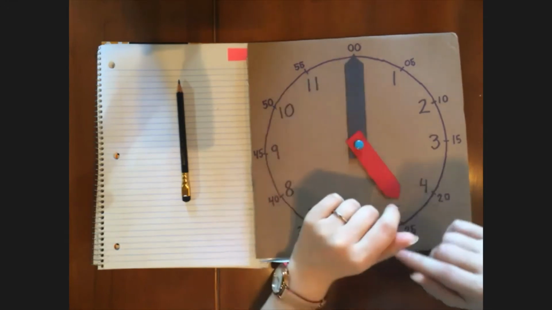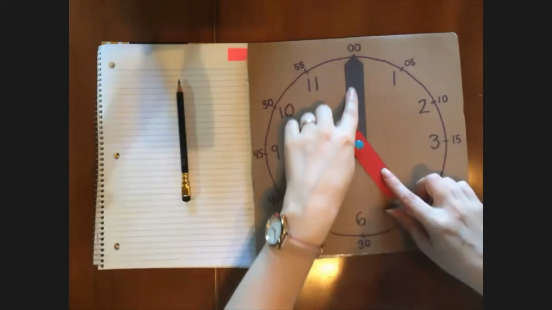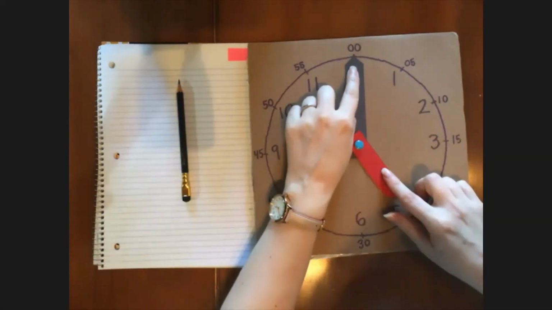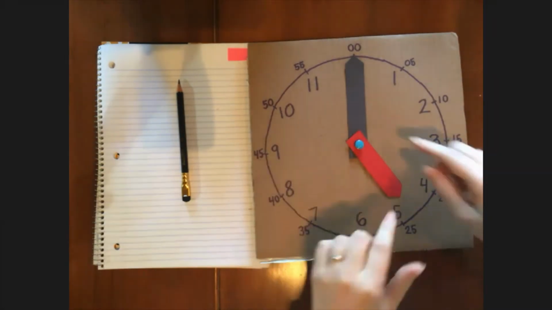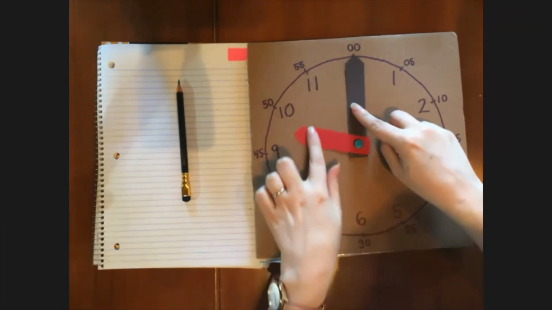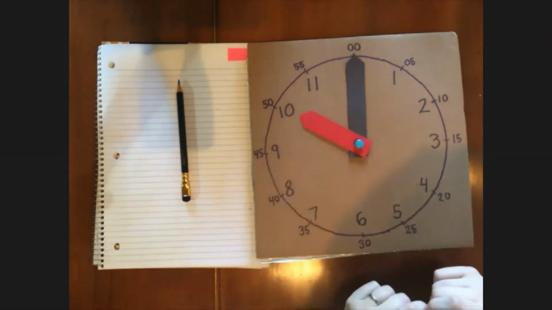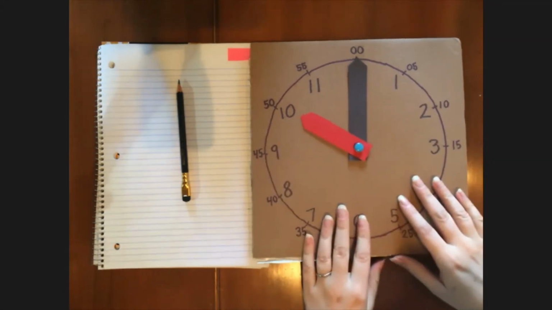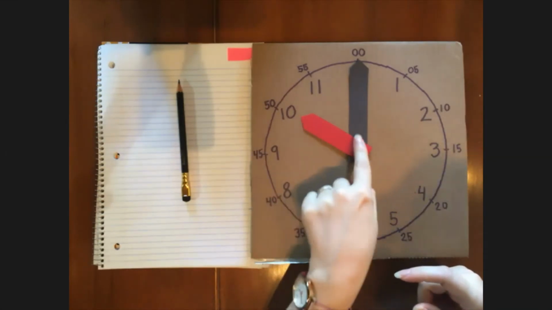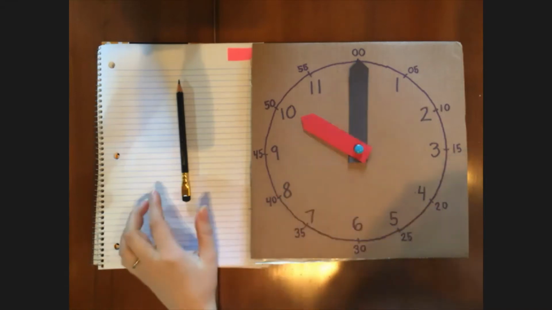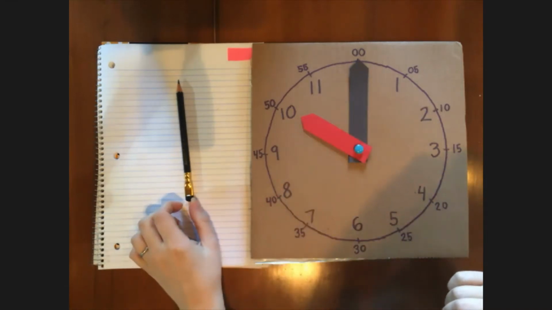So anytime we hear o'clock, the minute hand is going straight up. And then the other number we hear, like 10 o'clock, will tell us where the hour hand goes. So this is what it looks like if you saw 10 o'clock. So we can also write this down in a couple different ways.